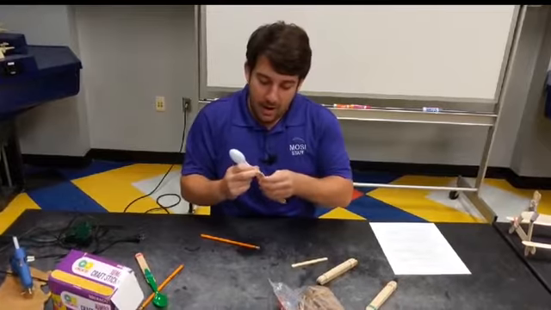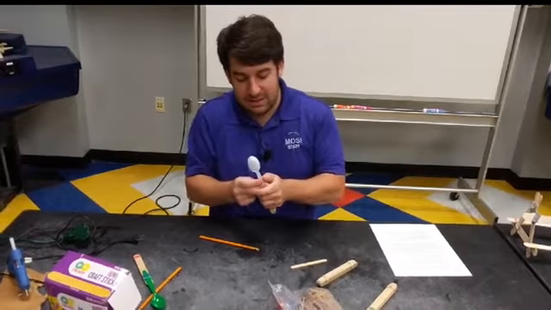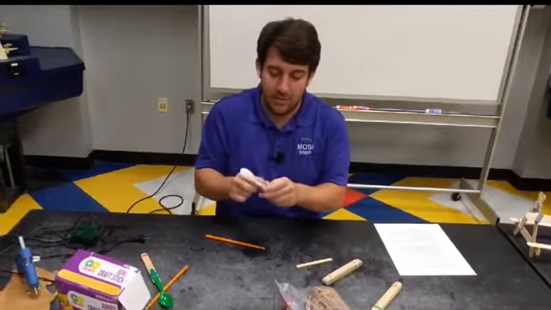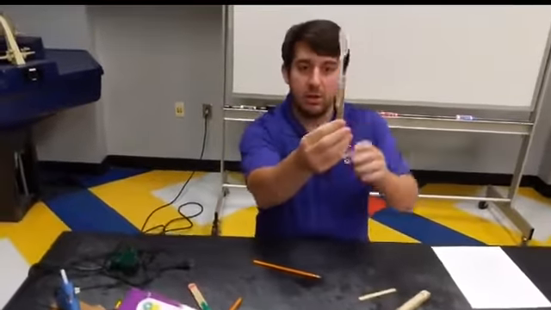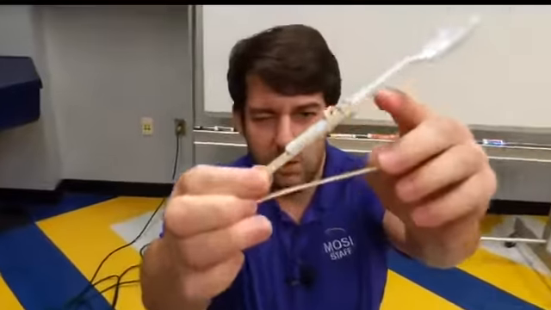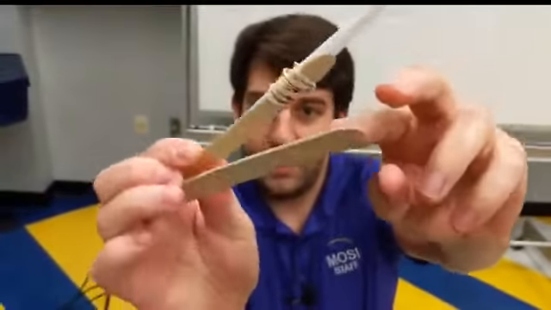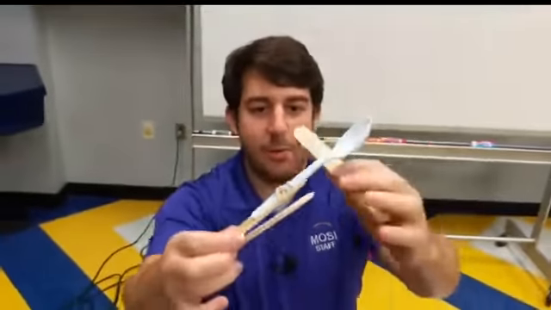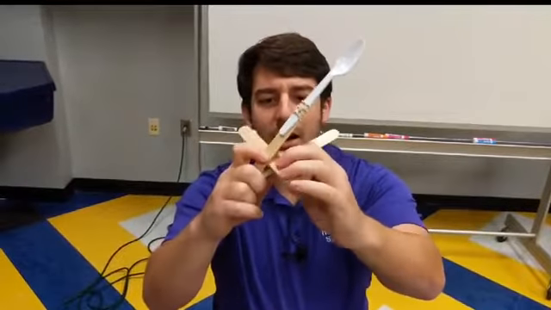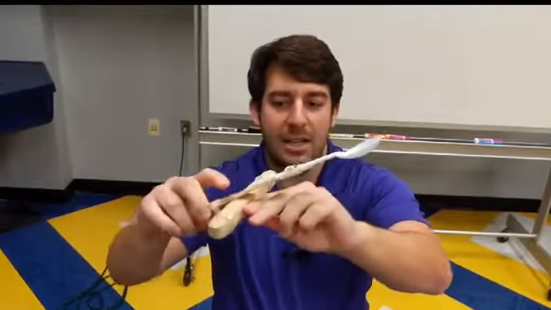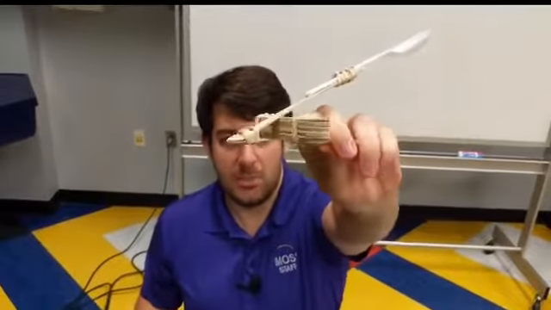Now, we have adhered, not very well because I'm trying to go quick, my spoon to my 2 popsicle sticks. And what we're going to do now is we are just going to slide our stopping block into it. So it looks a little bit like that.